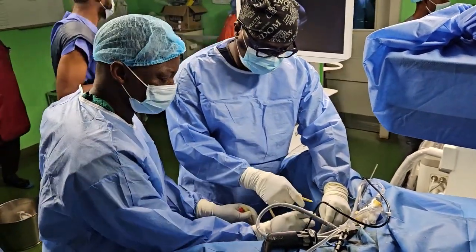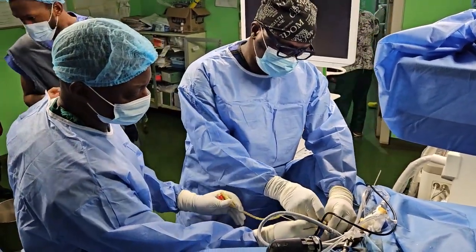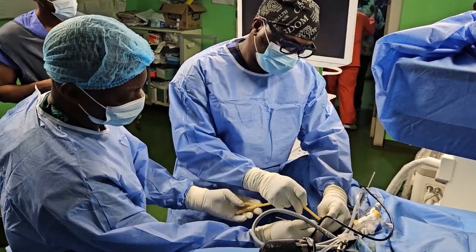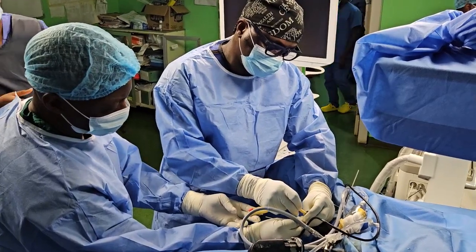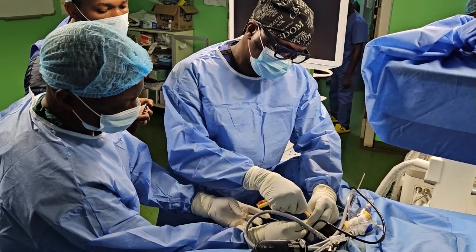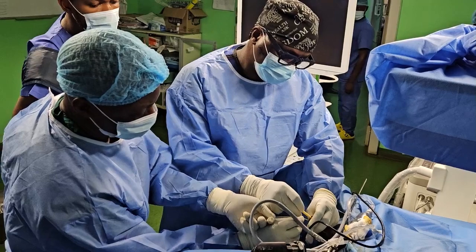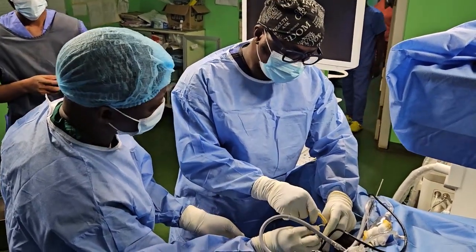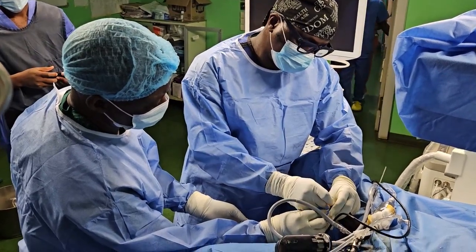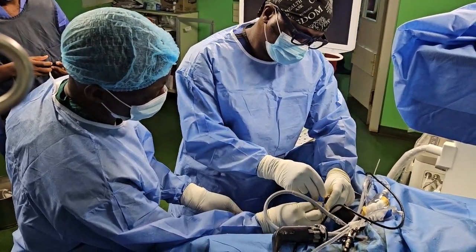Okay, so you are supposed to confirm the CM, although I'm not sure you can see the screen of the CM from here. So the guidewire got to the PUJ. He has passed the ureteric catheter over the guidewire. So what he's doing now, he has passed the urethral catheter and is anchoring the ureteric catheter to the urethral catheter.